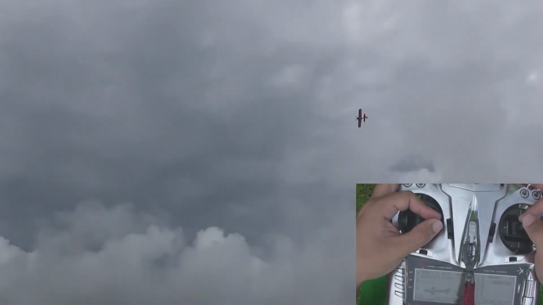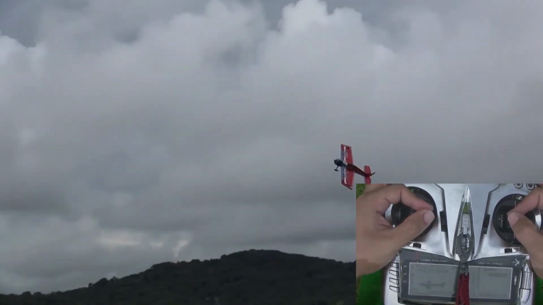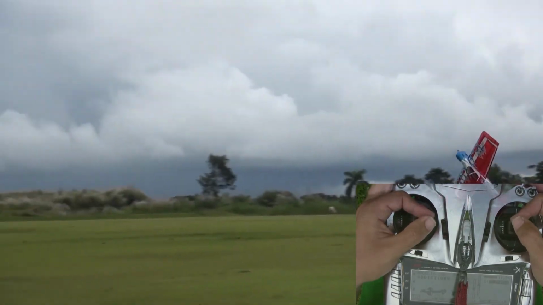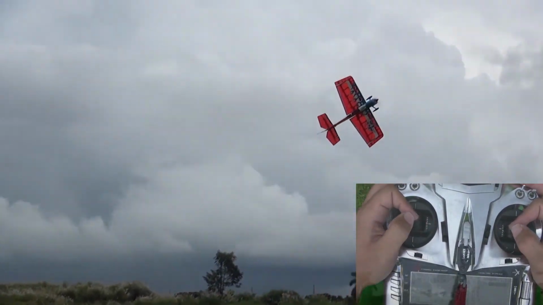Nice half a knife edge loop there, Dan. From high alpha knife edge, you can transition into a Harrier roll for more fun, to a snap roll exit, or you can simply pin the throttle and fly the model out.